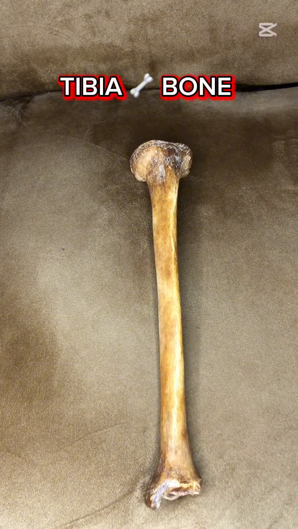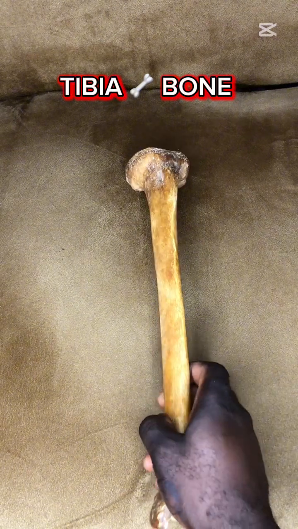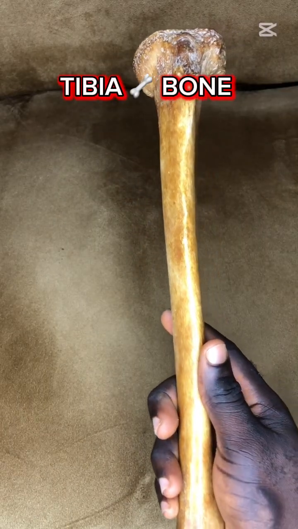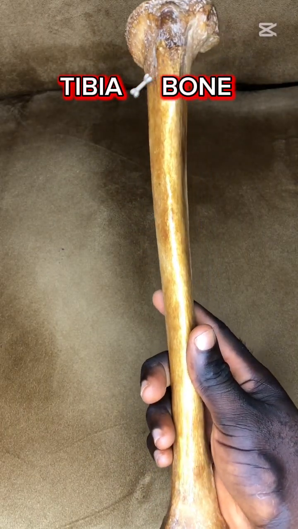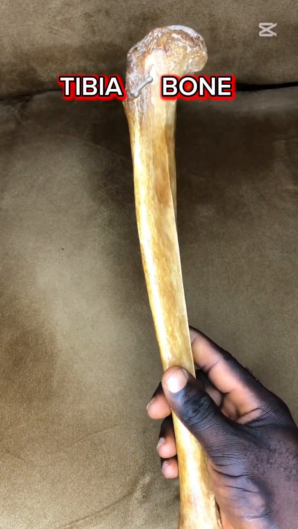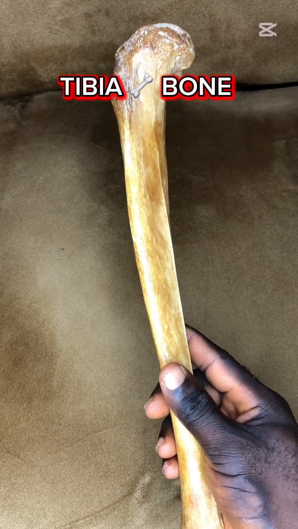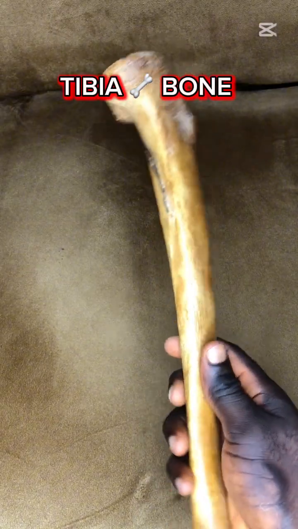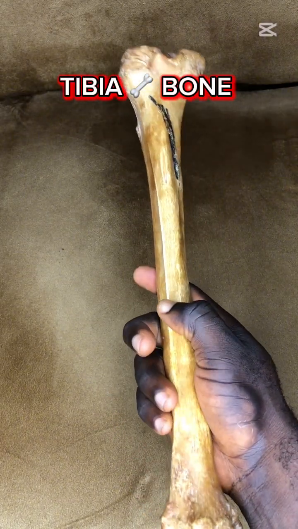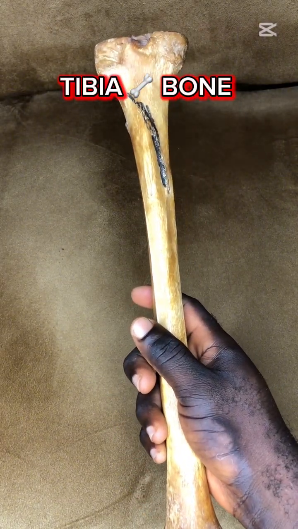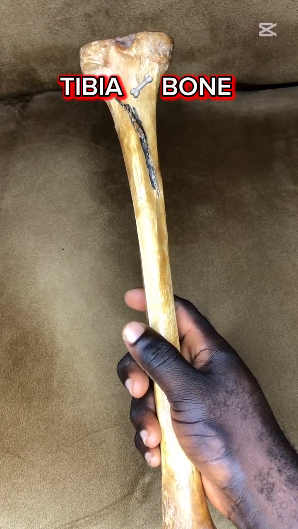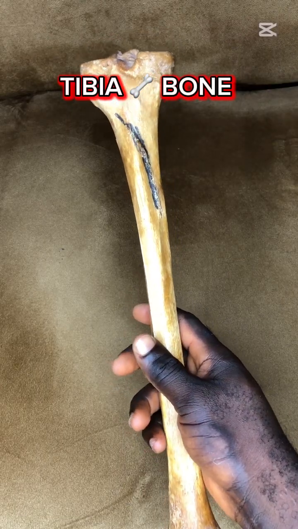Now let's proceed. Here in my hand is a bone called the tibia, which I had already introduced. The tibia is the second longest bone in the body, while the femur is the first, right? As you can see, this bone is so strong. It plays a big role in aiding weight bearing of the body, right?